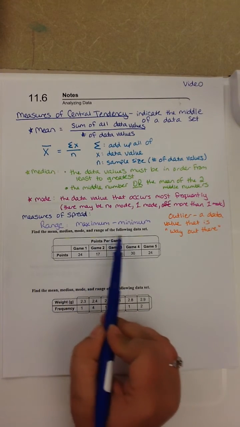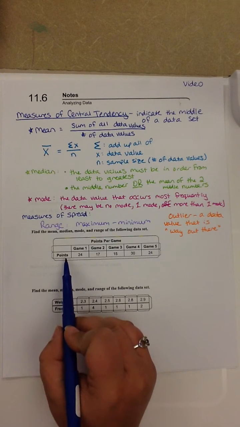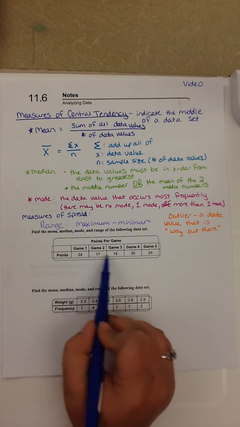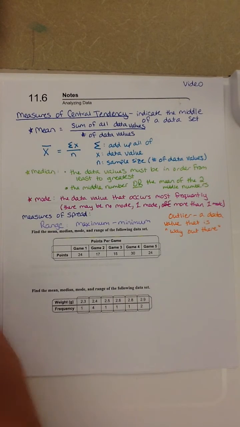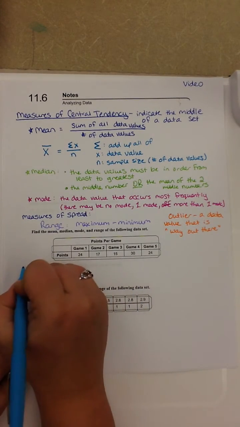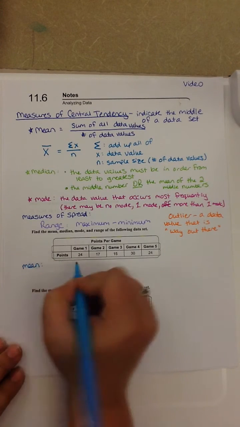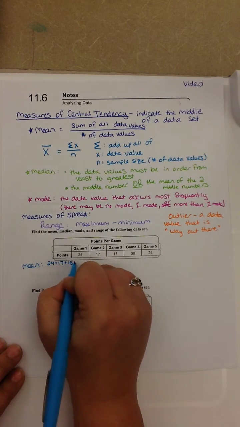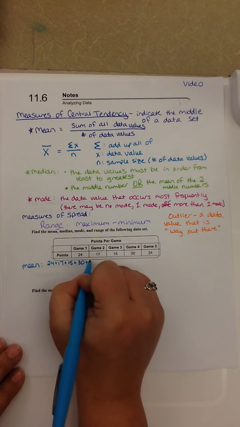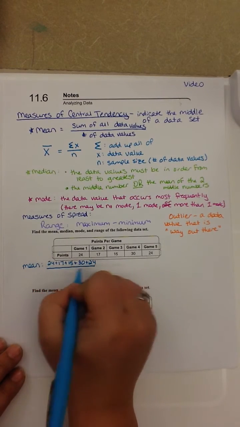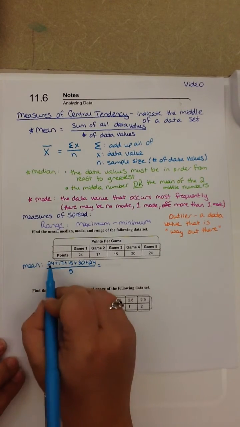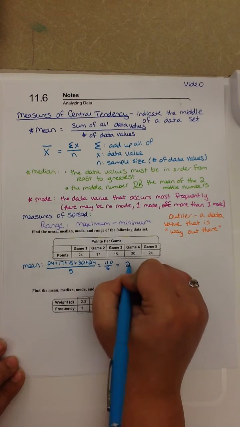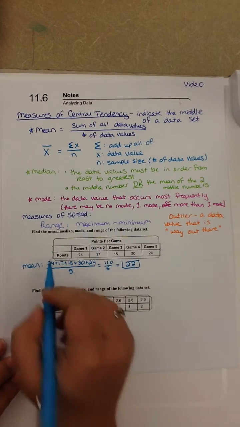Find the mean, median, mode, and range of the following data set. So it looks like we have 5 games and number of points for each game. So we're going to find the mean of that. So to find the mean of that, we add them all up. 24 plus 17 plus 15 plus 30 plus 24, and divide by how many there are. There are 5 games. So if I add all of these up, I get 110 divided by 5, which is 22. So my mean is 22.